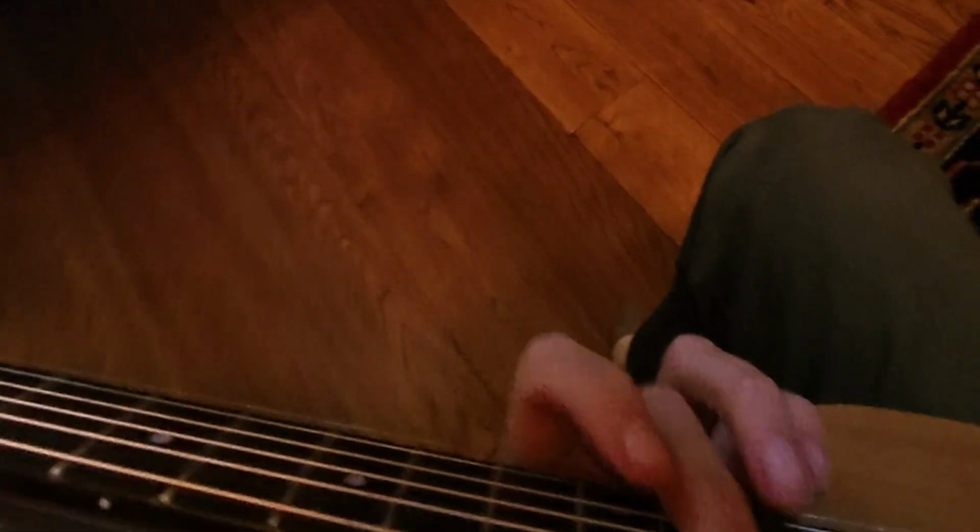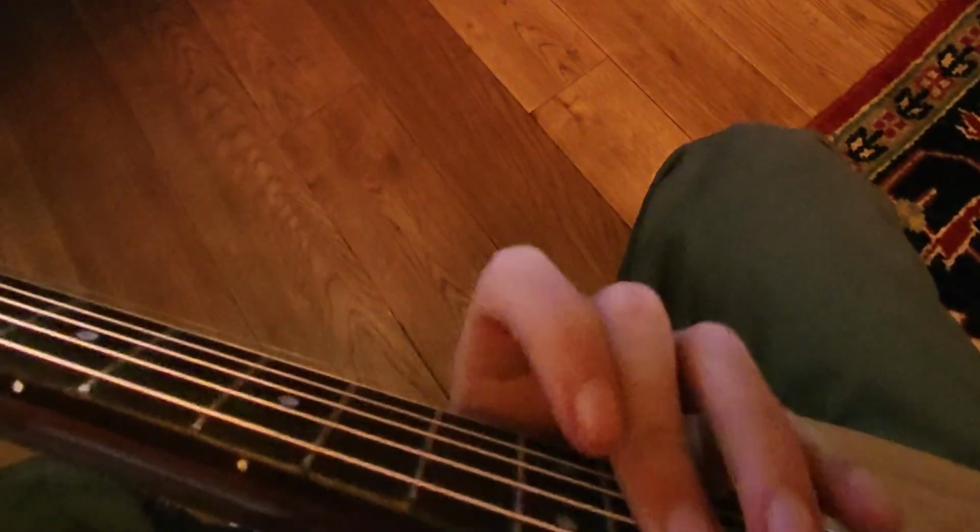Now, that scale shape starting on the low E string, if we want to see it without open strings, let's look to the 13th fret, 1 octave higher than this F. And that's going to go 13, 15, 12, 13, 15, 16, 12, 13, 15.